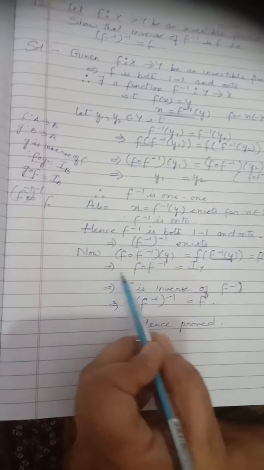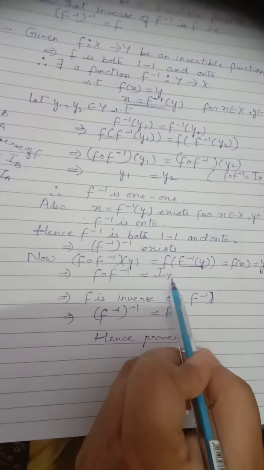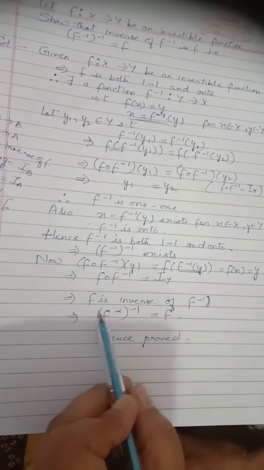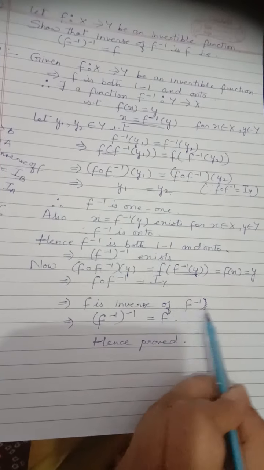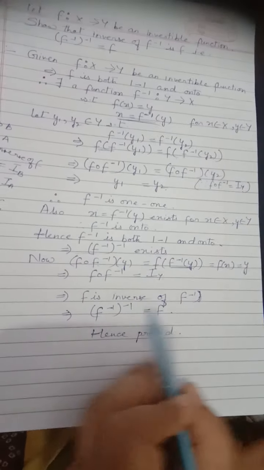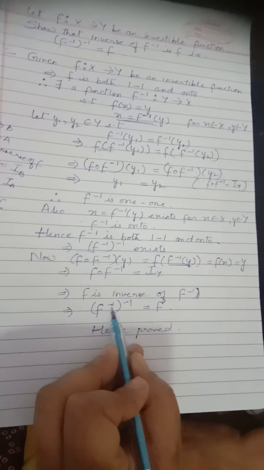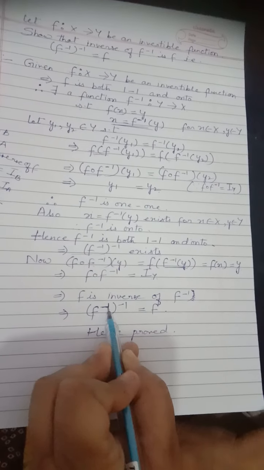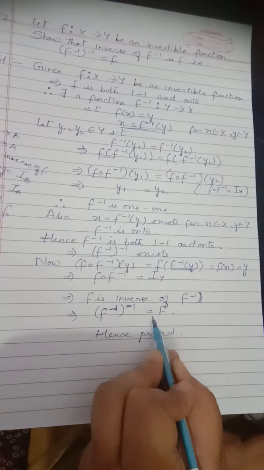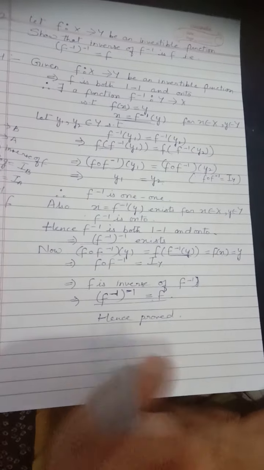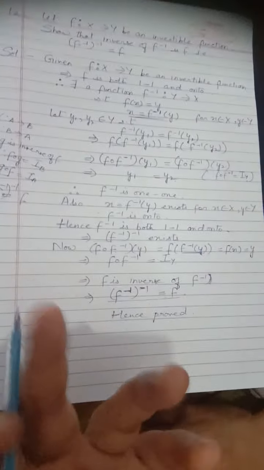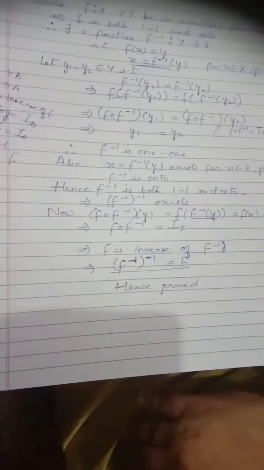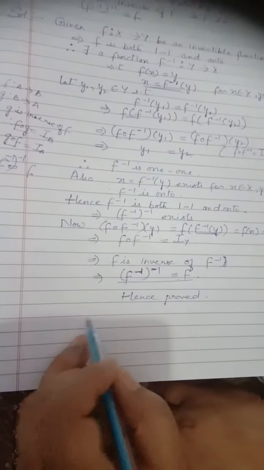It means f of f inverse is an identity function on set Y, and this implies f is the inverse of f inverse, and it can be written as the inverse of f inverse is equal to f. f is equal to its double inverse, we can say, and hence proved. Thanks for today. Have a nice day.